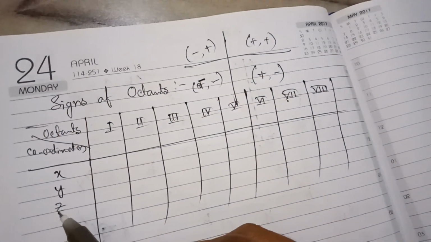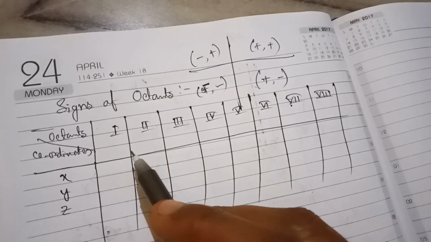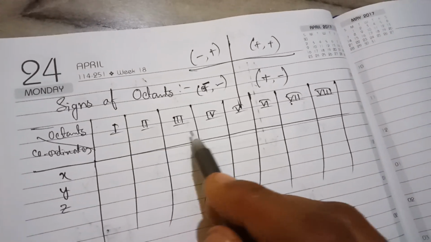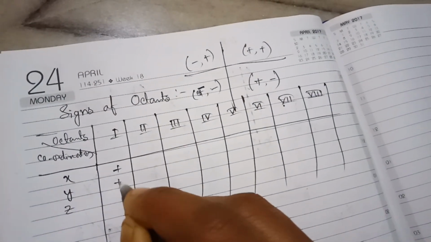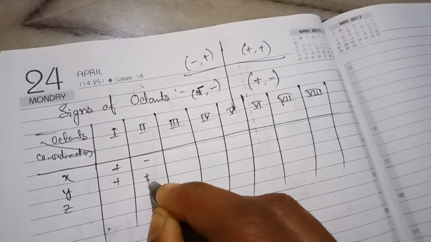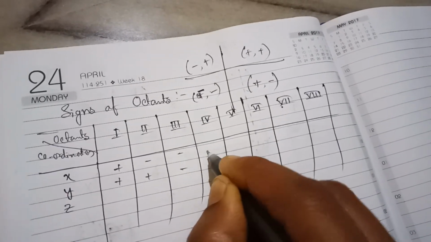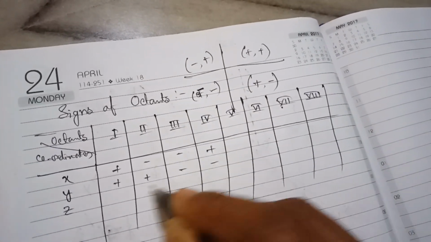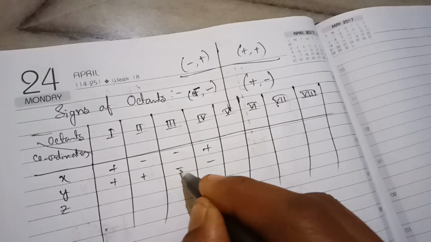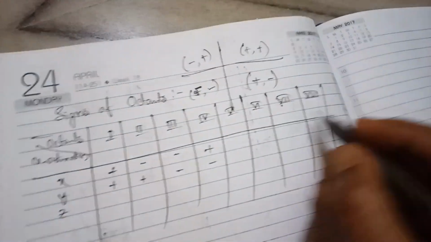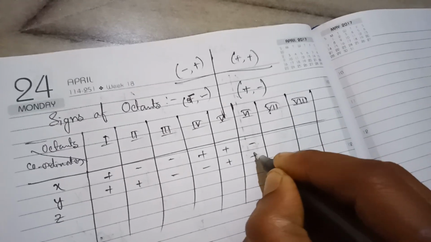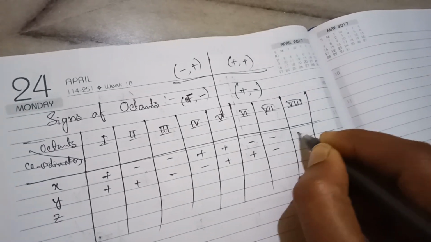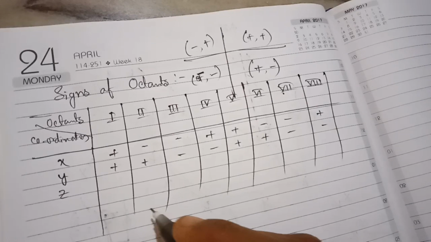First of all, you just forget about Z. 1, 2, 3, 4. How is it? Plus plus, minus plus, minus minus, plus minus. The same thing, you just repeat it again: plus plus, minus plus, minus minus, plus minus.